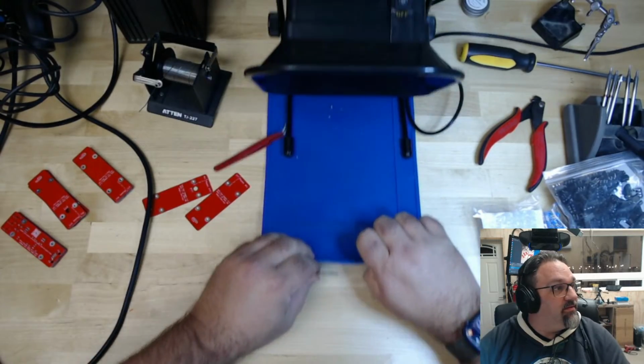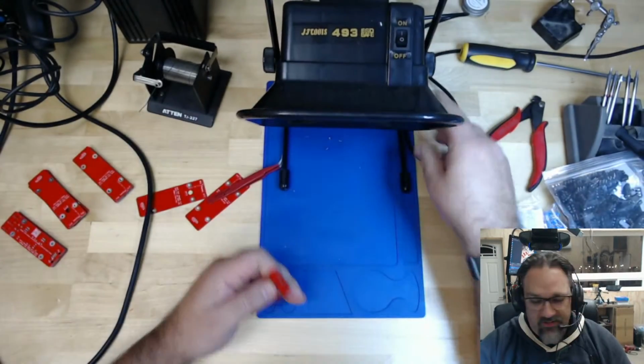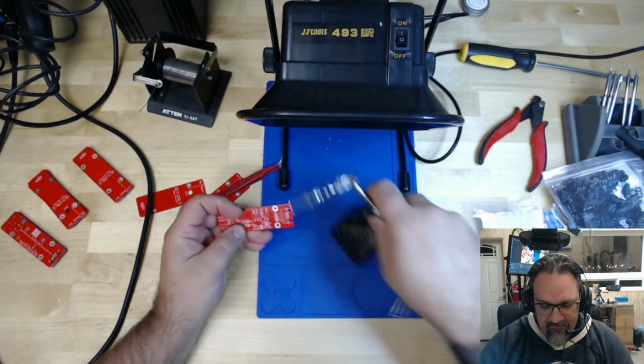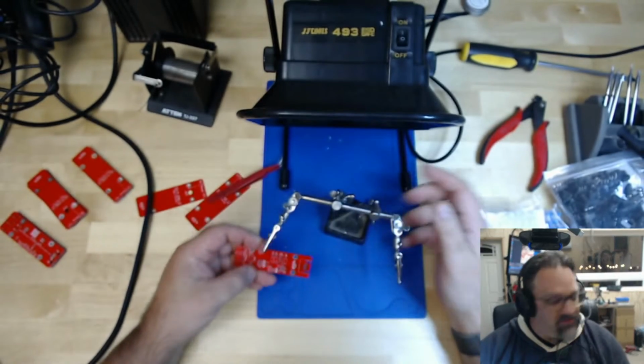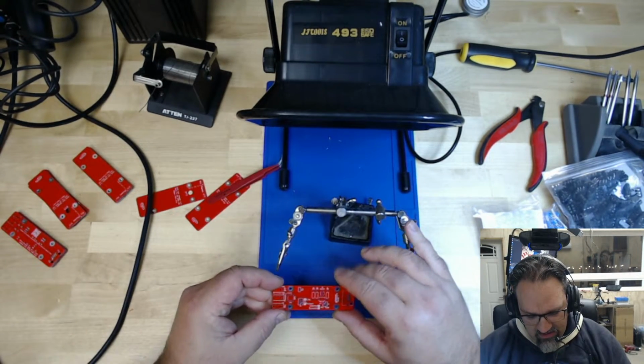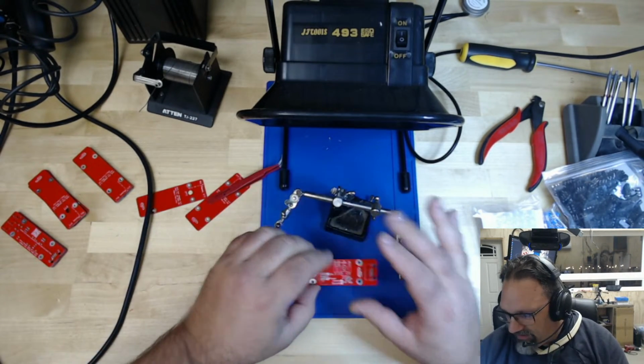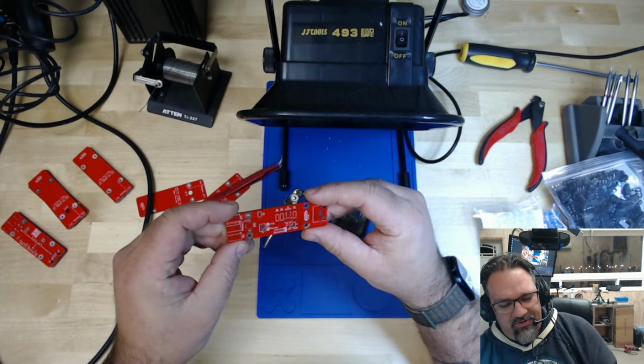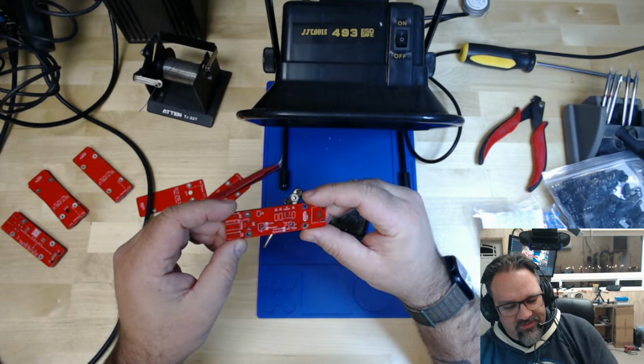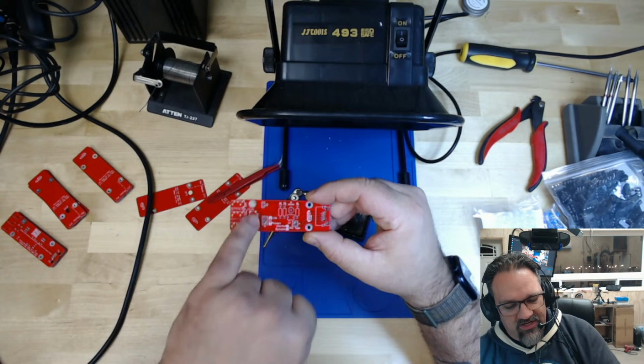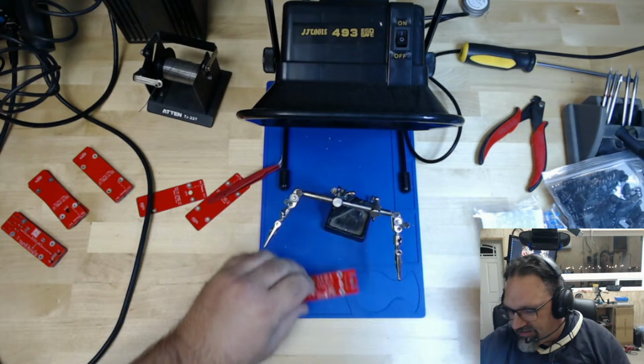I am going to pull this out. I'm going to turn my fume extractor on. I don't know how loud that is. Okay. So, what components do I want to solder on first? Well, probably the smallest is going to be that 1 nanofarad capacitor.